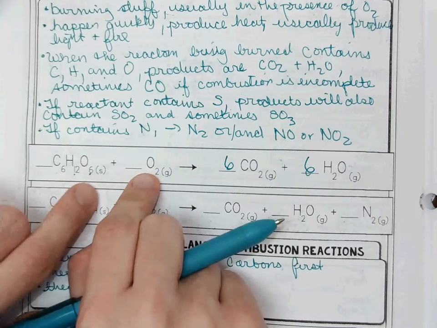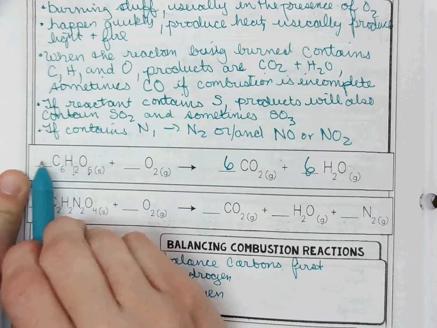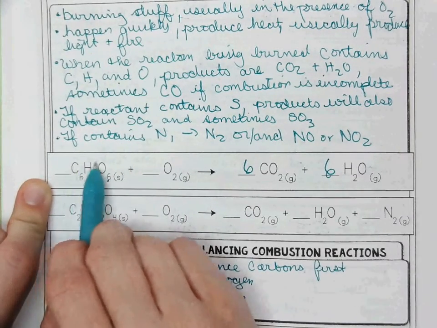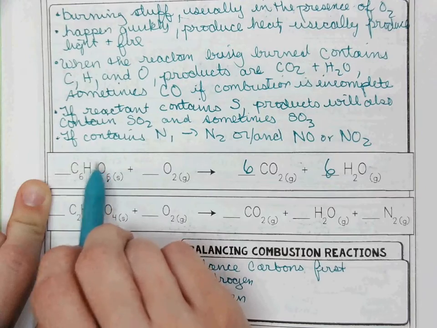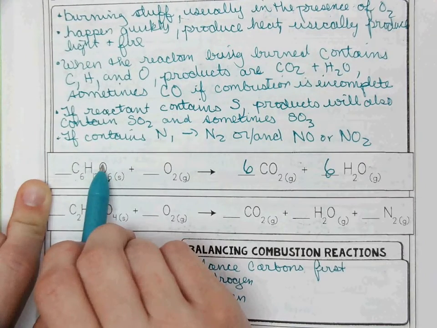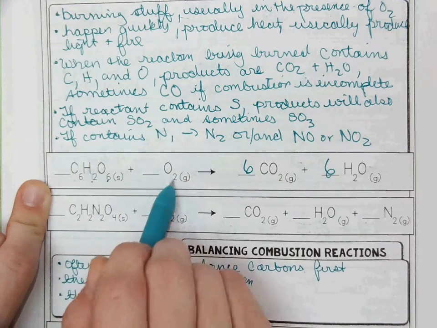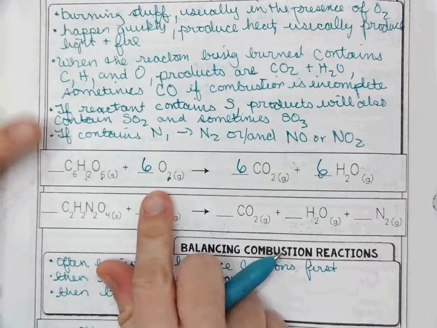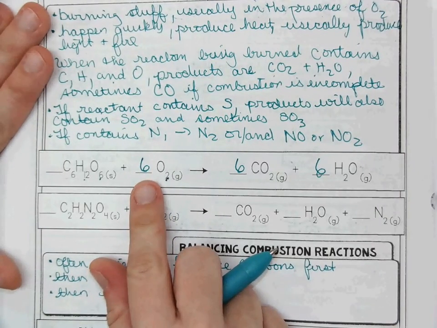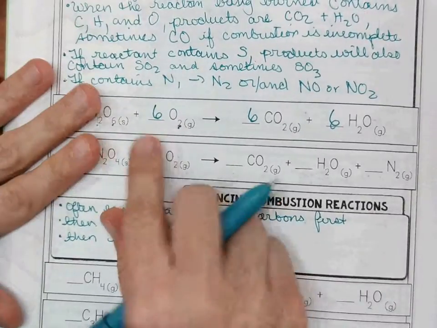And there's 6 and 2. There's only 8 here. I don't want to put a number in front of this because that will change my carbons and hydrogens. So I'm going to assume I'm always going to have 6 oxygens from here. So I need 12 oxygens. I have 2. 2 times 6 is going to give me 12. Now I'm balanced.